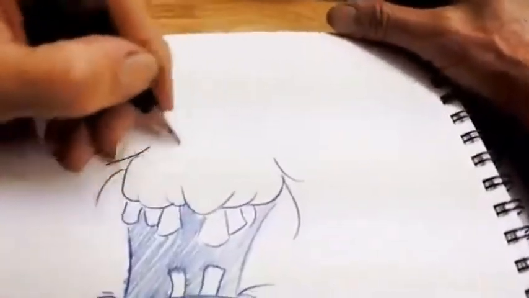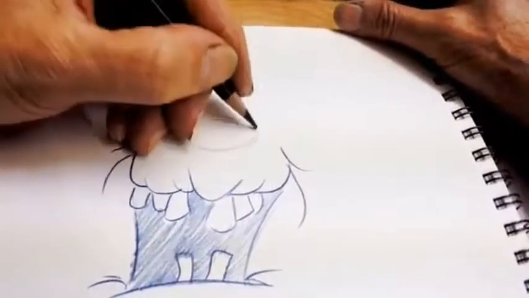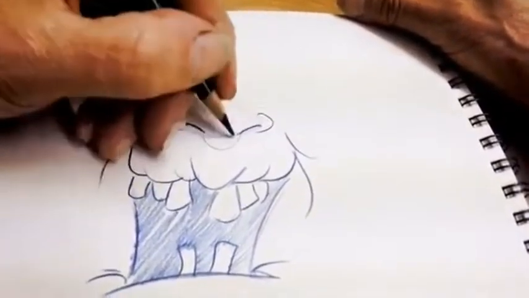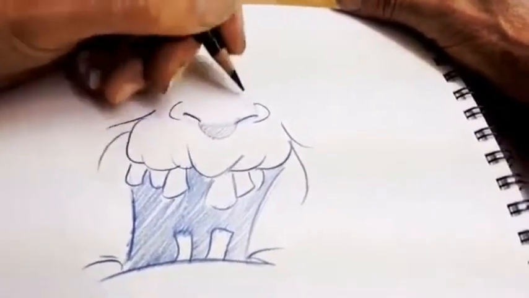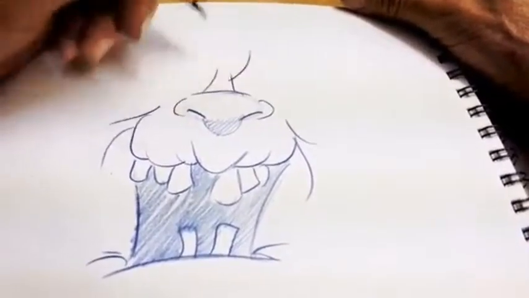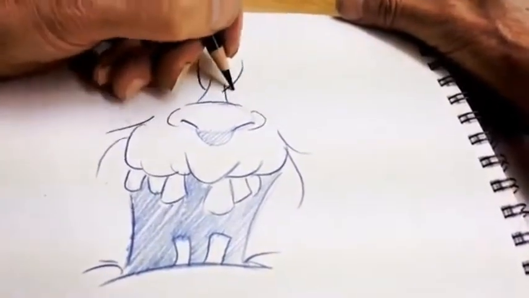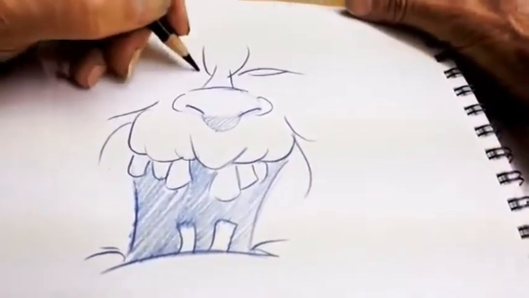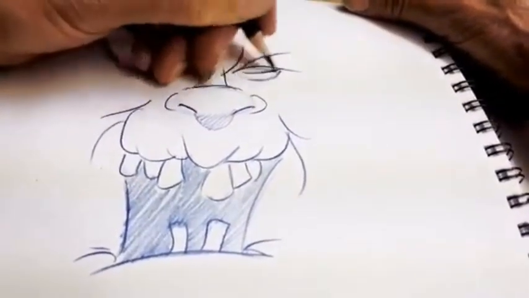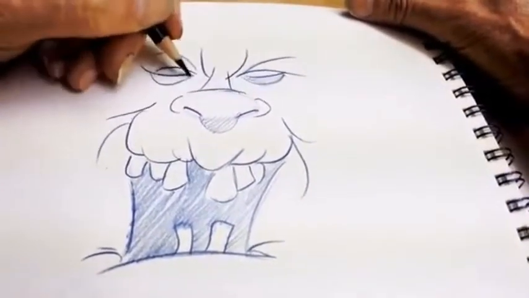Like you could turn this into a monster, put a big nose, some nostrils, and some scary squinty eyes.